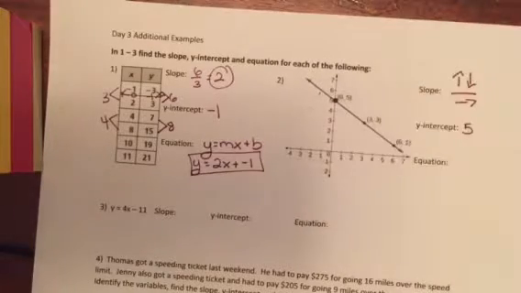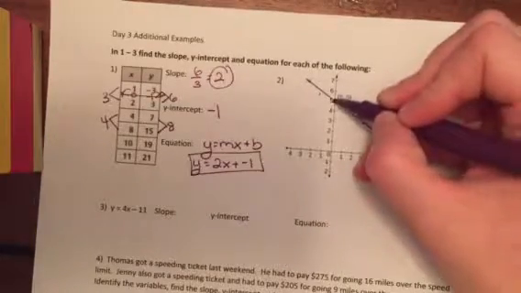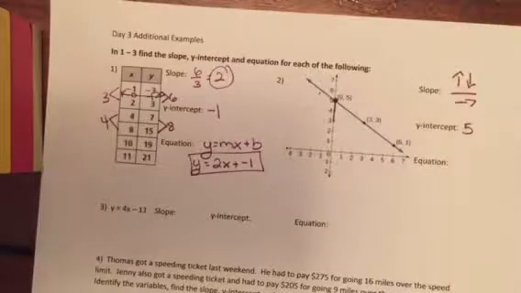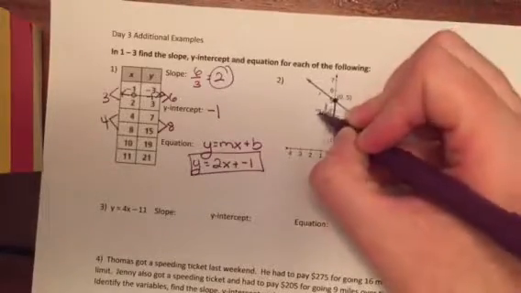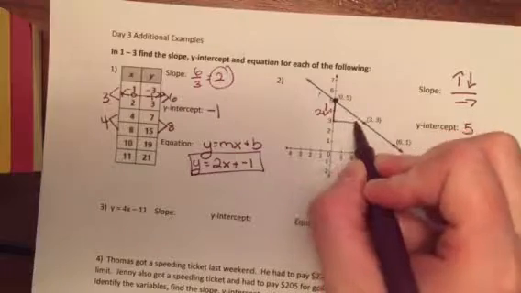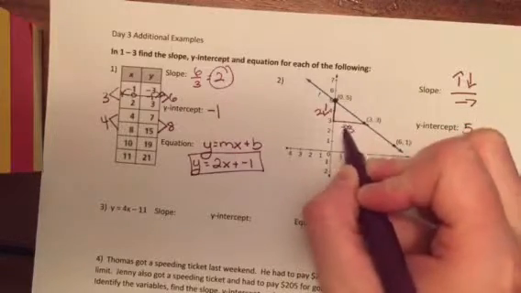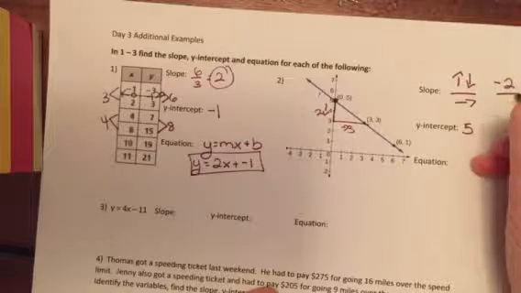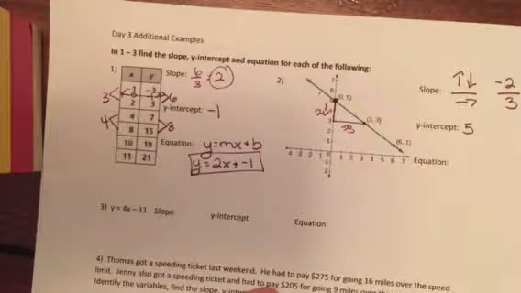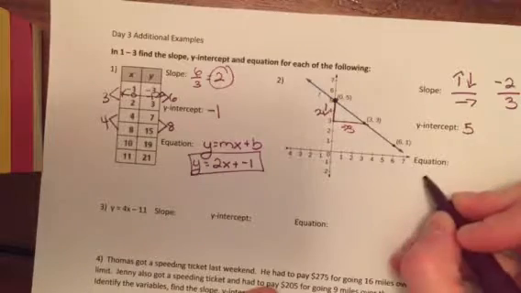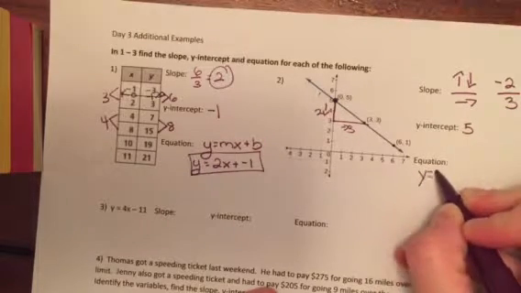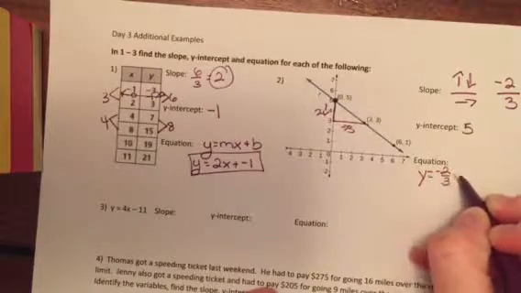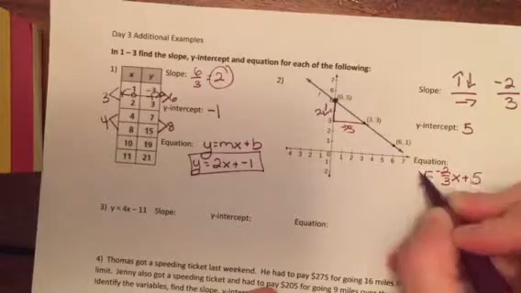So I'm going to start here. To go there, it looks like I go down 1, 2. So I went down 2, and I have to go over 1, 2, 3, and over 3. So I would say it is -2 over 3 because I went down, and over 3 would be my slope. Then my equation would be y equals my slope times x plus my y-intercept.